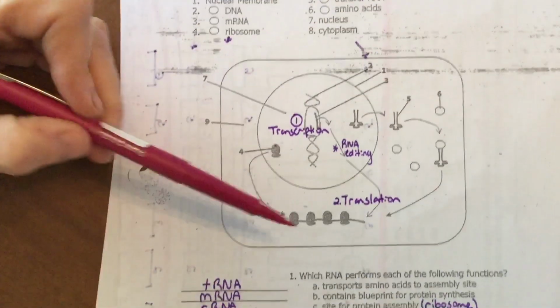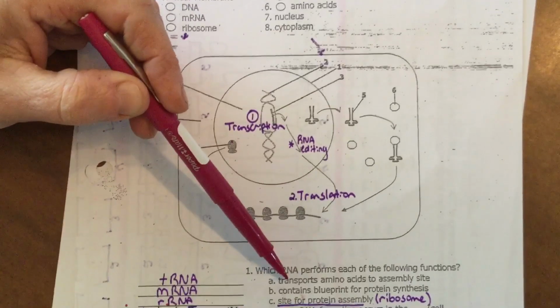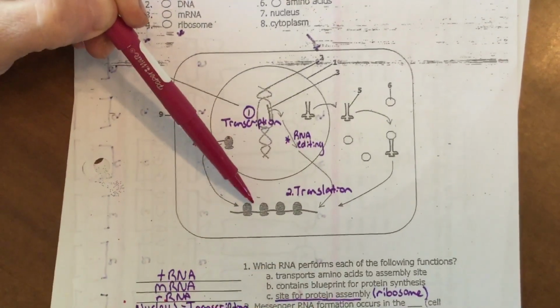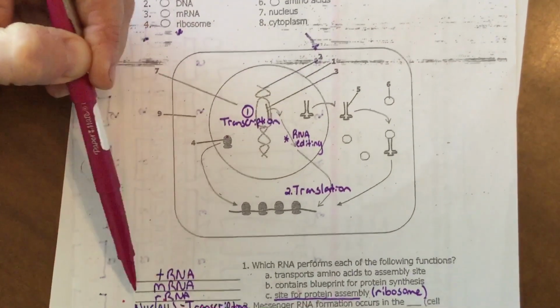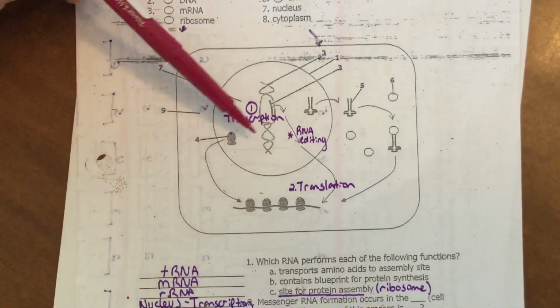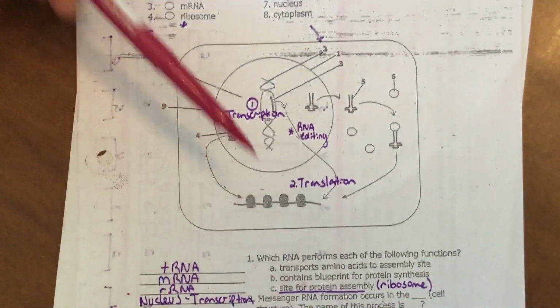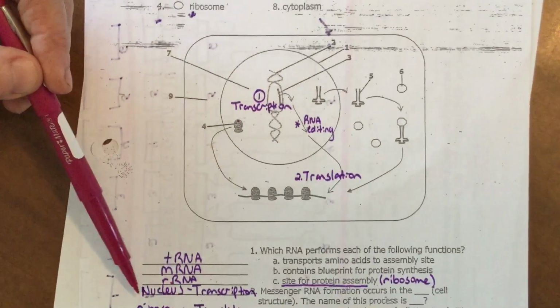So it says, which RNA performs the following functions? We know that transfer RNA is going to transport the amino acids to the assembly site, which is where the ribosomes are. Messenger RNA contains the blueprint for protein synthesis. Absolutely, because it got it from DNA. rRNA is the site for protein assembly. It's that ribosome rRNA is putting together.